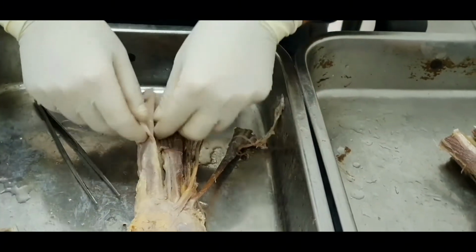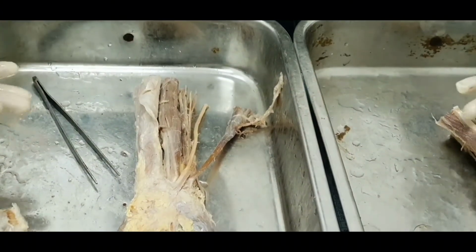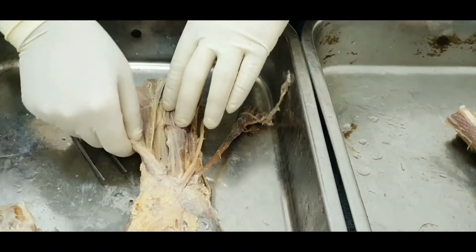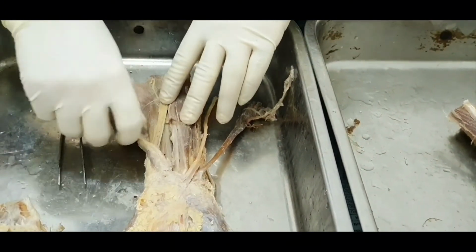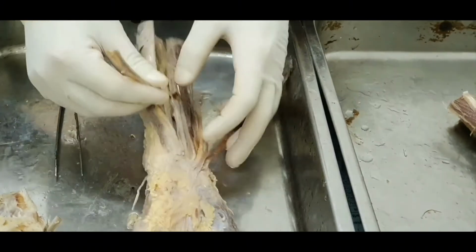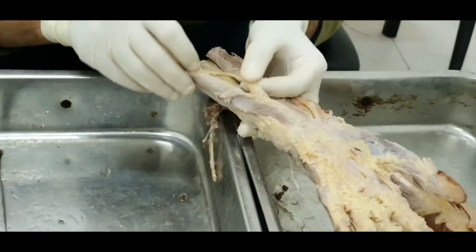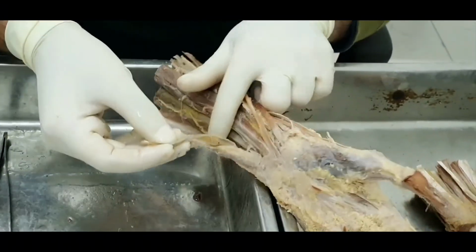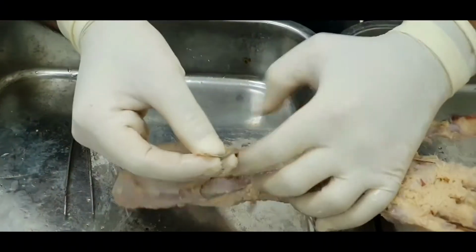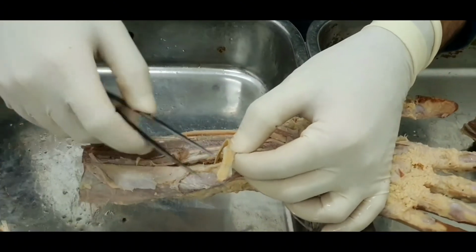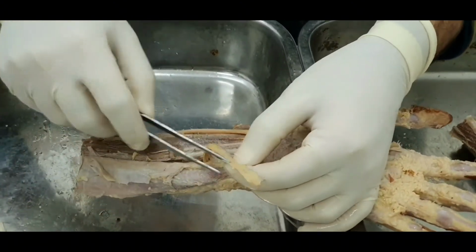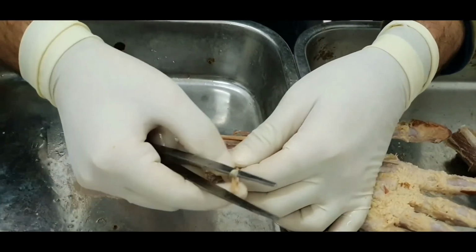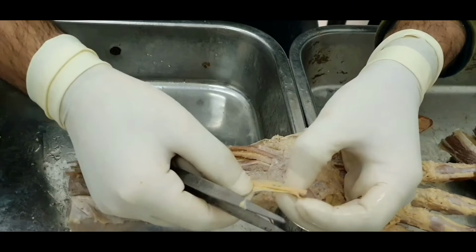So if they ask you to show the ulnar nerve, you just have to find the flexor carpi ulnaris, reflect it, and deep below it you will find a nerve, and that is the ulnar nerve. As I told you, it will be accompanied by an artery, the ulnar artery. Can you see that this nerve also has an artery running together? The nerve and artery are running here like this.